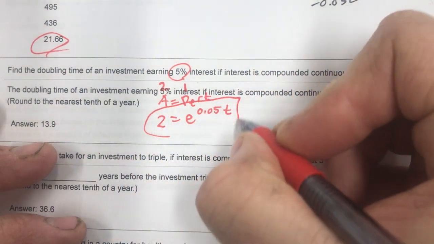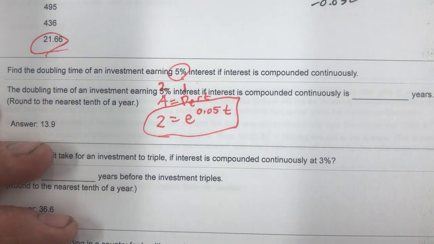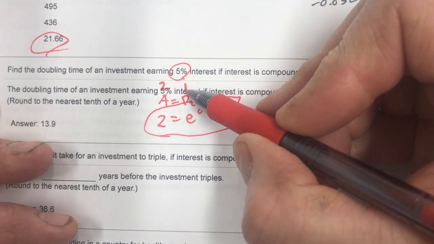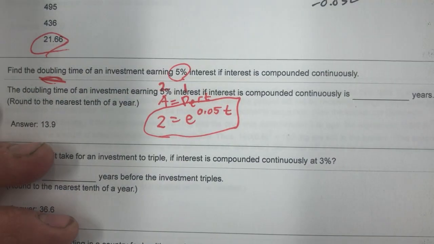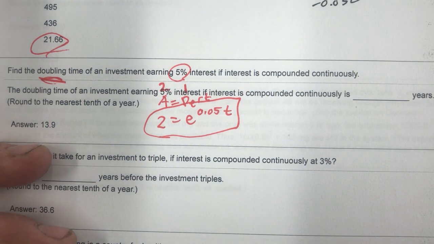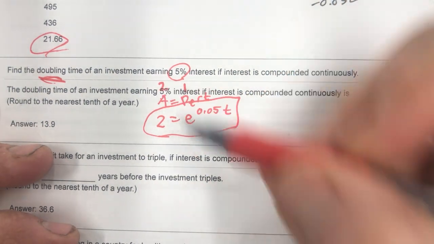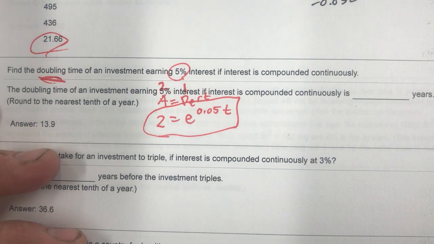And there's how I'm going to set it up. Again, if this is 1, then that would be 2 because we're looking at doubling. How much time does it take to double it? So if I put 1 here, that would be 2 because that's double. Which makes us get this.